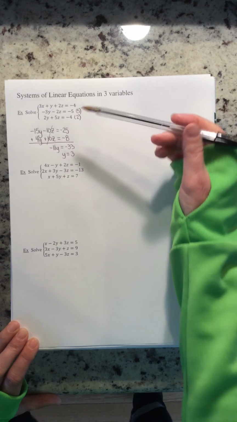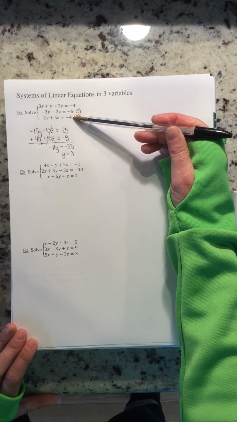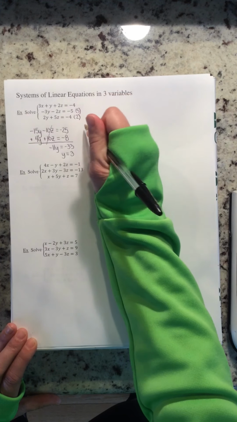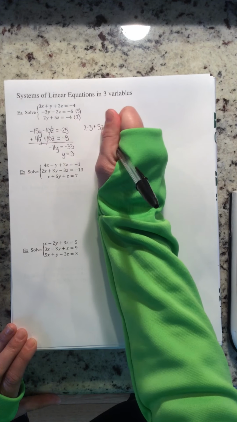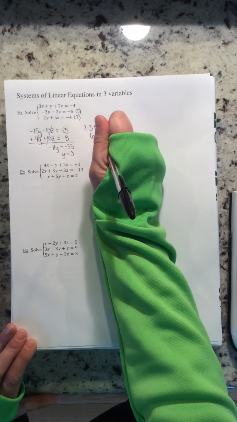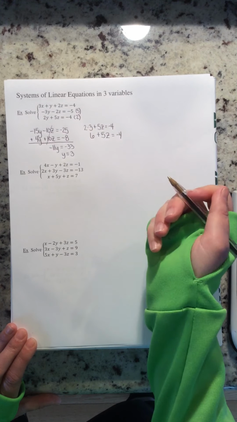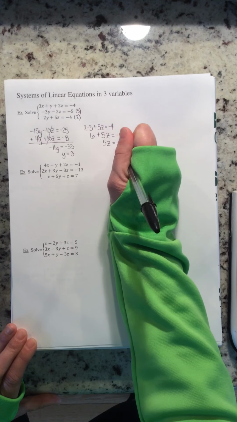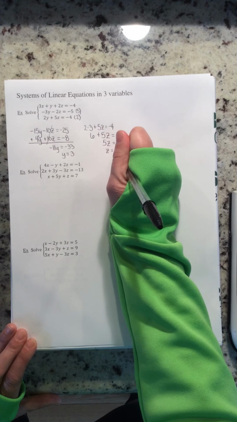Now, in order to find z, you can either use the original equation 2 or the original equation 3. I'm going to grab the bottom equation, and now I'm going to replace that y with a 3. It now says 2 times 3 plus 5z is equal to negative 4. 2 times 3 is 6, so we have 6 plus 5z equals negative 4. Solving this equation for z, subtract 6 to see that 5z is equal to negative 10. And then when I divide by 5, z is negative 2.